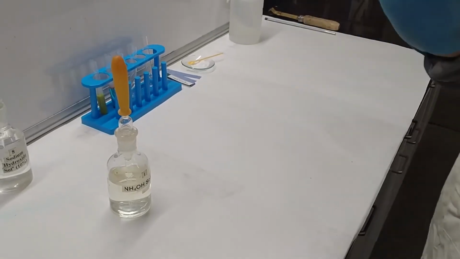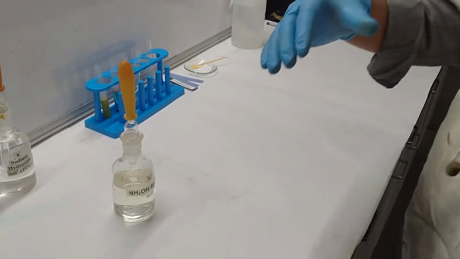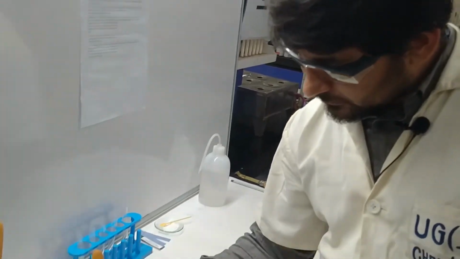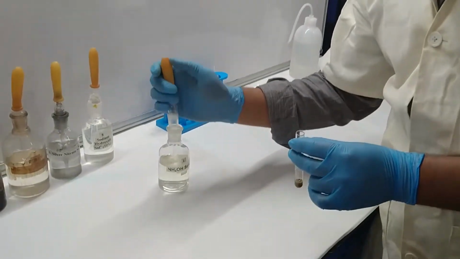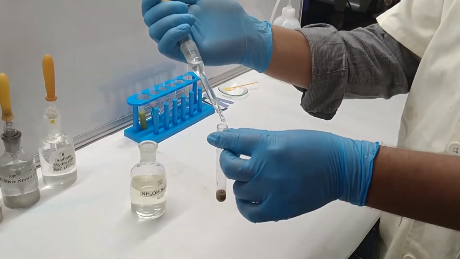Okay, so by this way you can add, so I add some drops first of all.